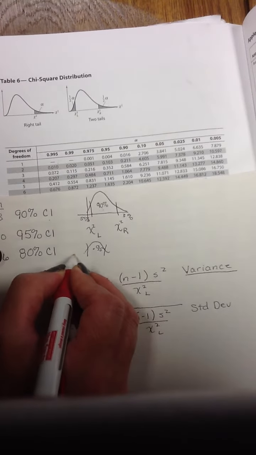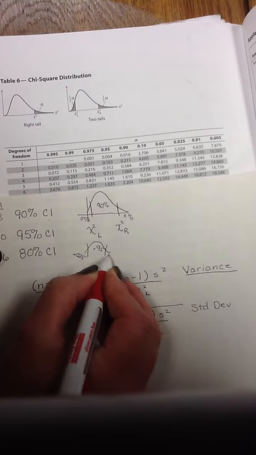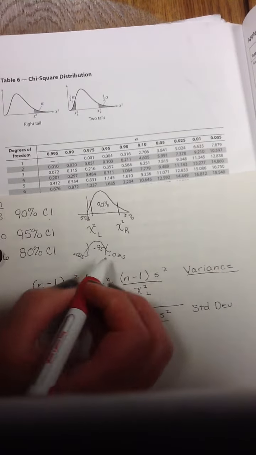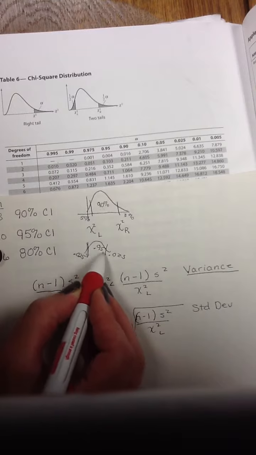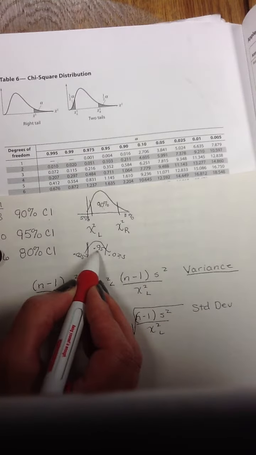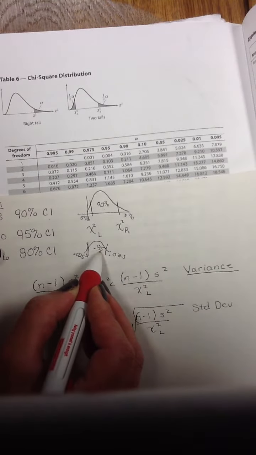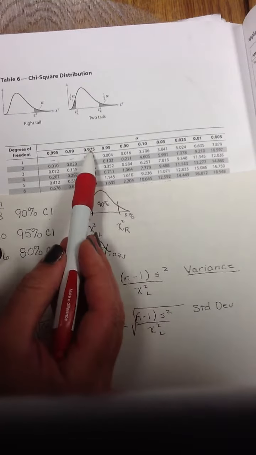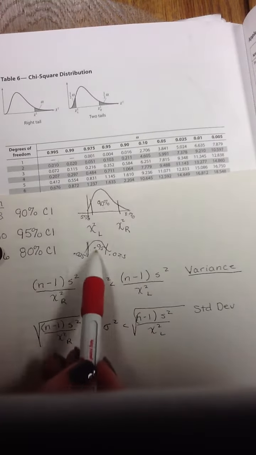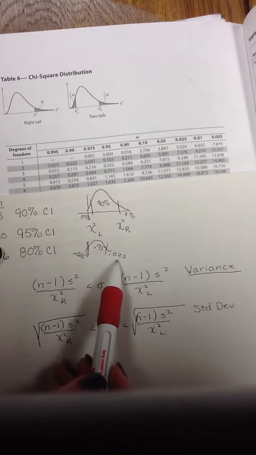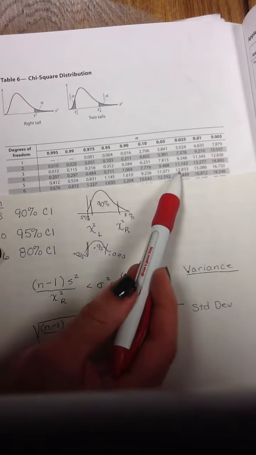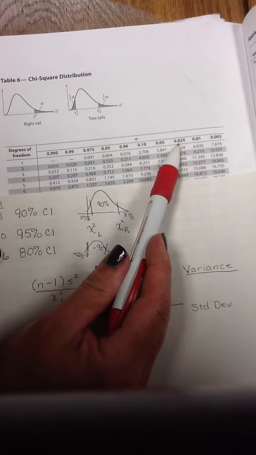That's going to leave me 0.025 in each of the ends. So if I'm on the left-hand side, I would add these two together for a total of 97.5% or 0.975 for my left cutoff. The right cutoff is going to be 0.025, so it would be in this column.